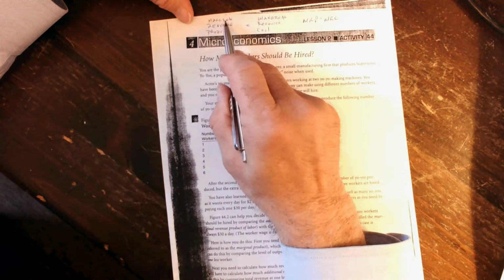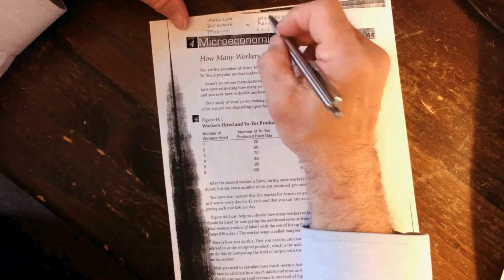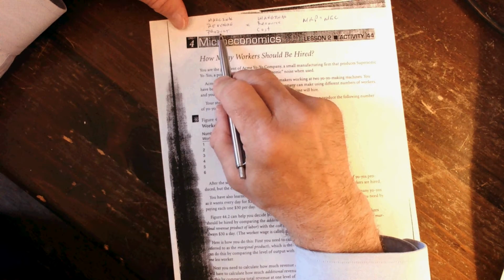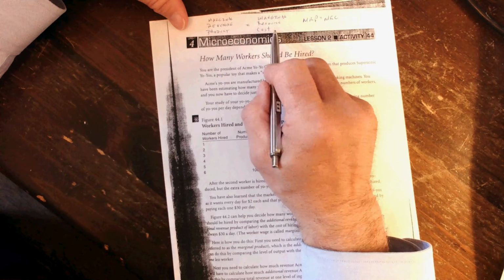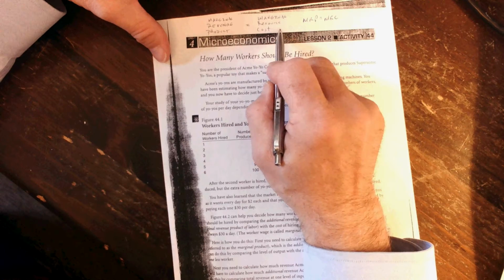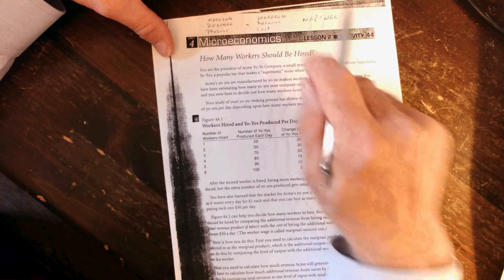How much extra money does an additional worker bring in? How much extra cost results by hiring the extra worker? And if the extra revenue that an additional worker brings in exceeds the additional cost of hiring them, then you hire them. But if it's costing more to hire the worker than the additional revenue that the worker is contributing, then you do not hire them.